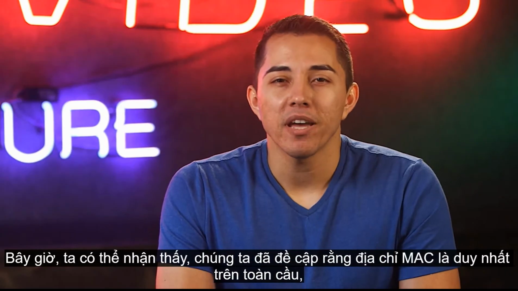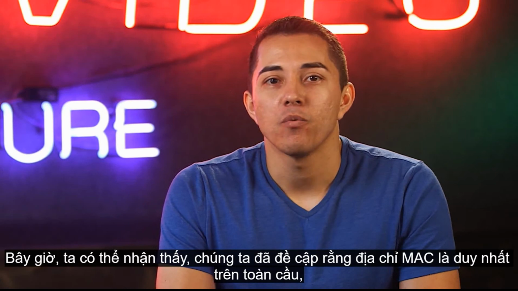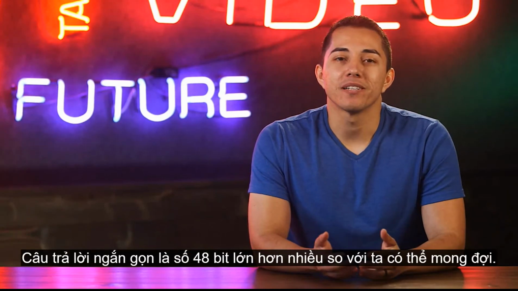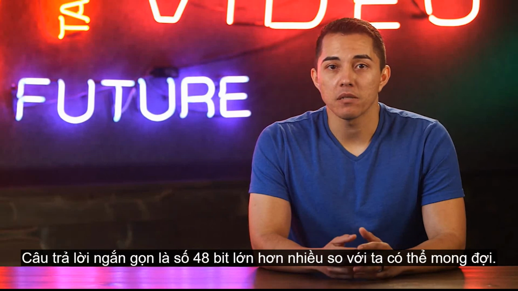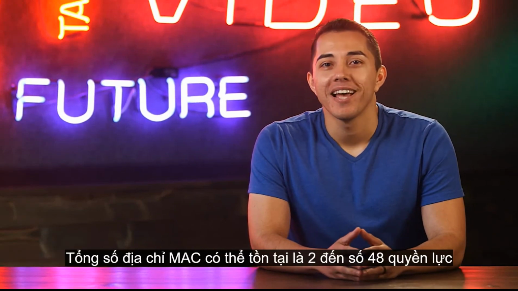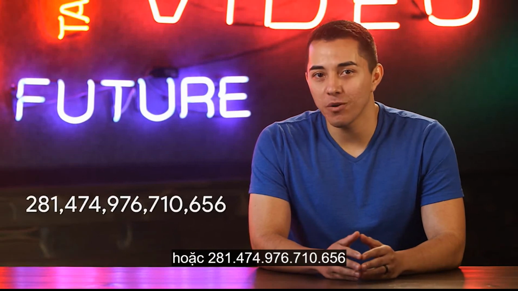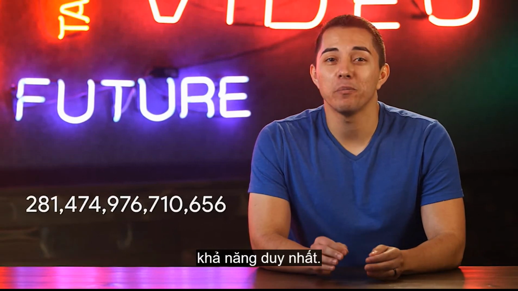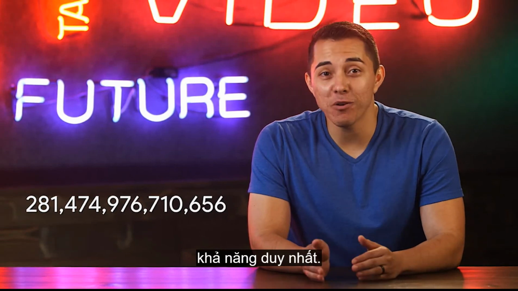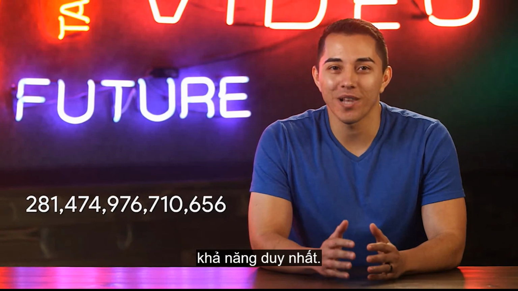Now, you may have noticed that we mentioned that MAC addresses are globally unique, which might have left you wondering how that could possibly be. The short answer is that a 48-bit number is much larger than you might expect. The total number of possible MAC addresses that could exist is 2 to the power of 48, or 281,474,976,710,656 unique possibilities. That's a whole lot of possibilities.